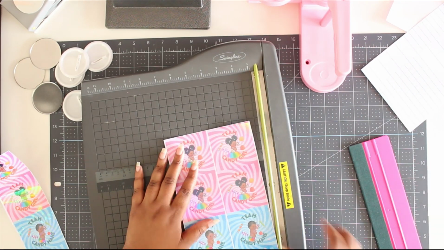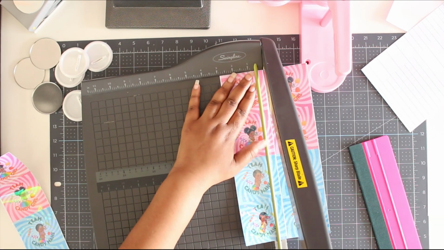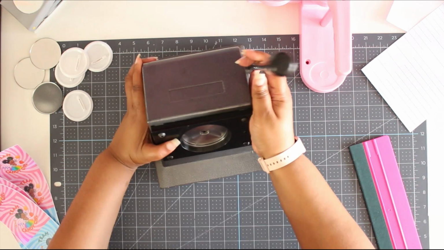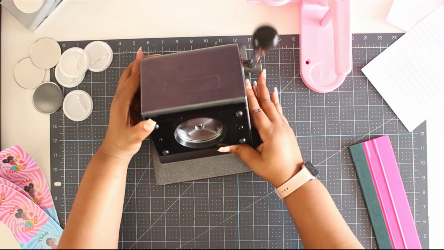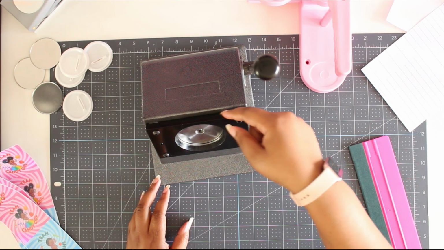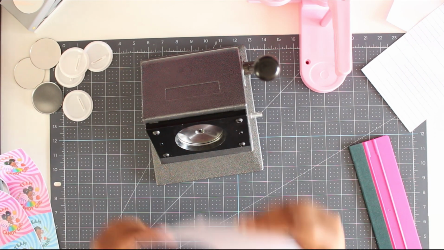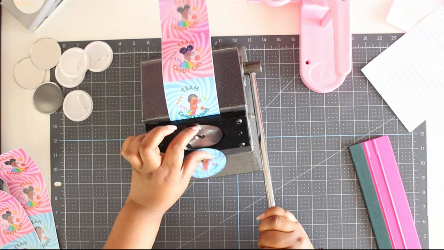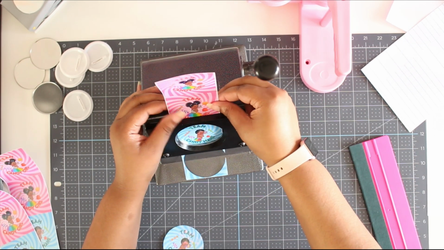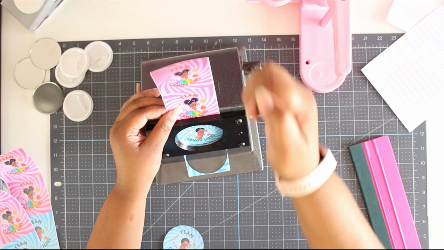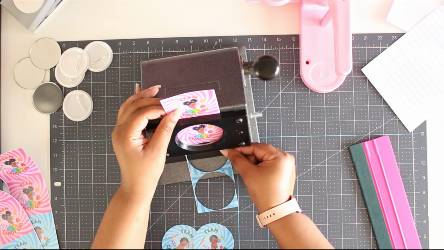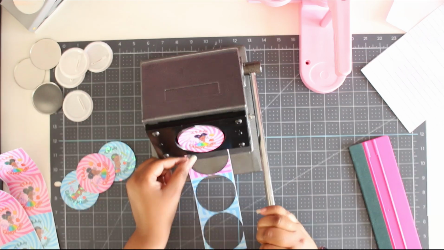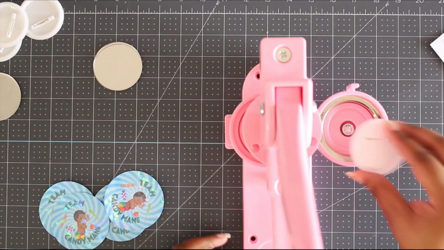Okay, now I am just trimming it down to size so it will fit inside of my hole punch. So my hole punch, it's a heavy duty one. It cuts 2.75 inches. It can go up to 4 inches wide, but it's really great for these because it's heavy duty. It's way better than those 2.5 inch hand punches. So right now I'm just cutting out all of them. Pretty easy. All right, so let's go ahead and get started.